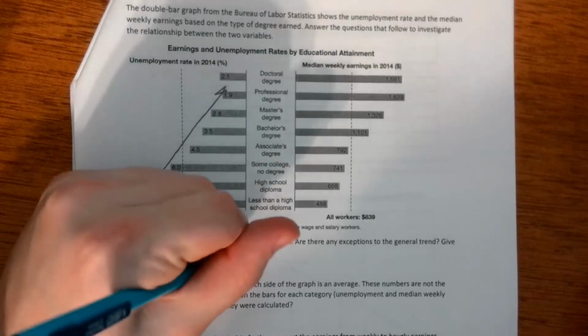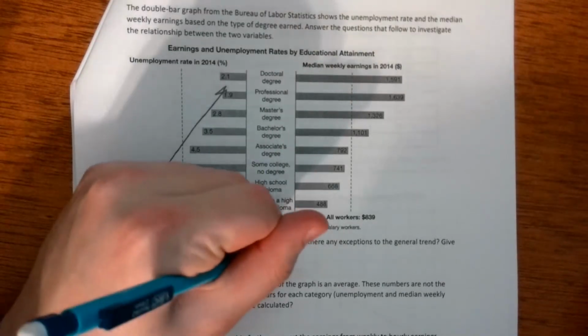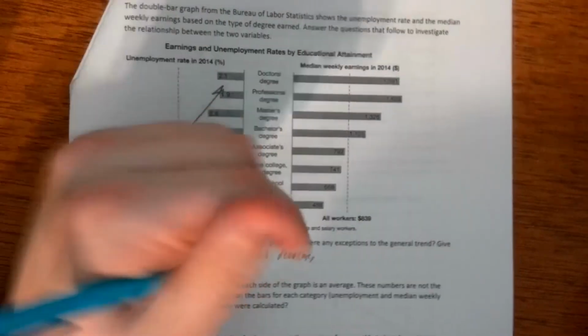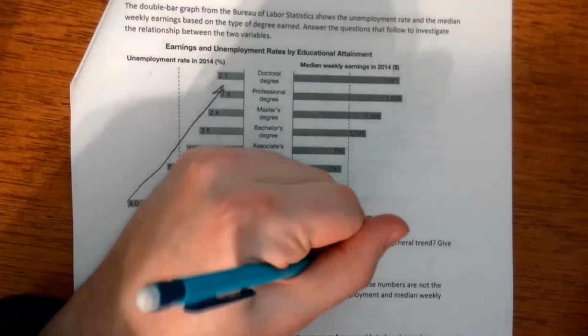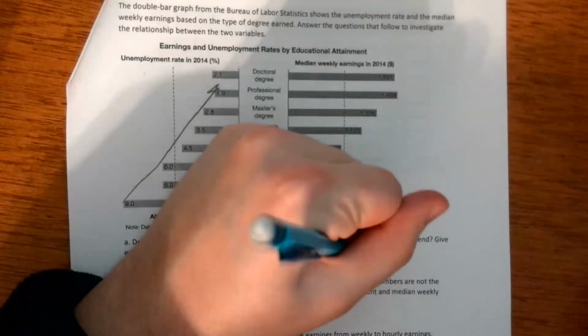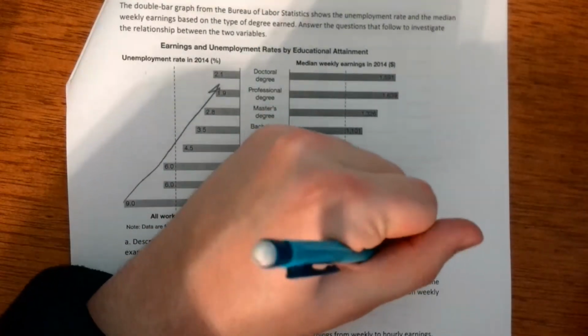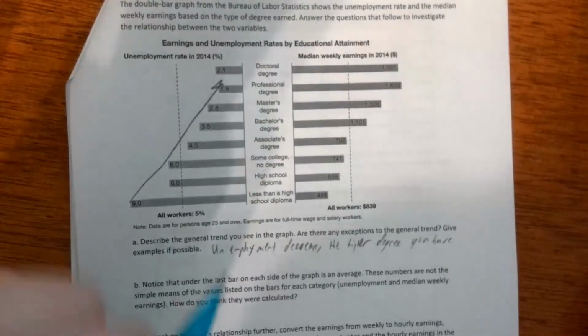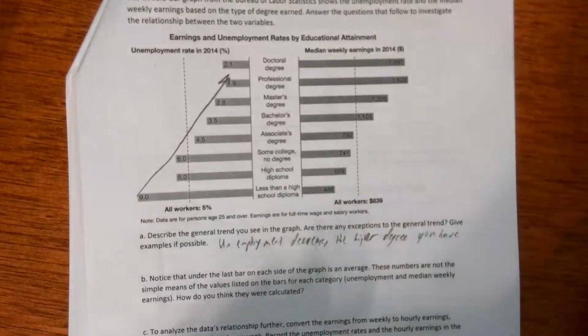Okay, so we know that the general trend is that the unemployment decreases the higher degree you have. And then I'll get to the examples, if possible, for the exceptions.